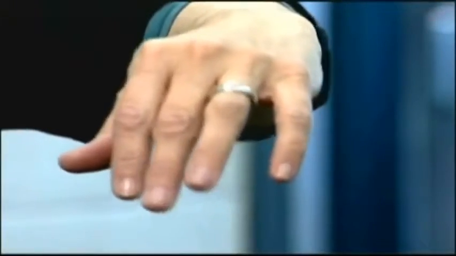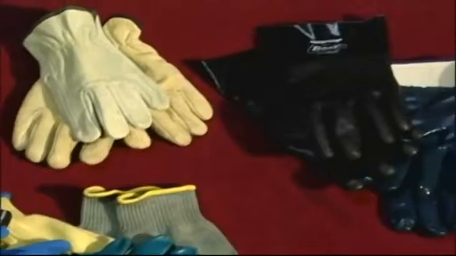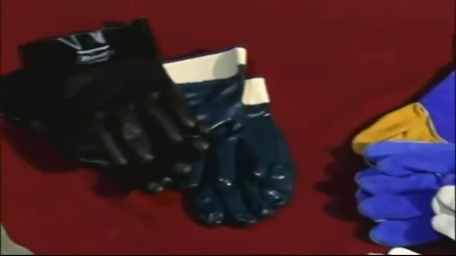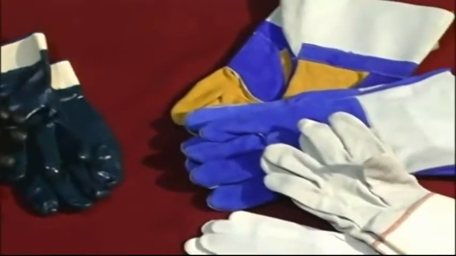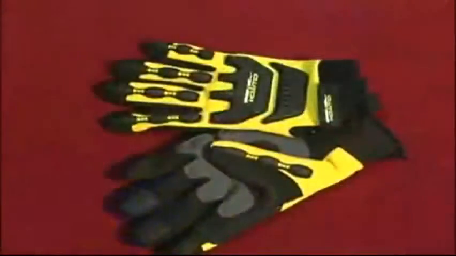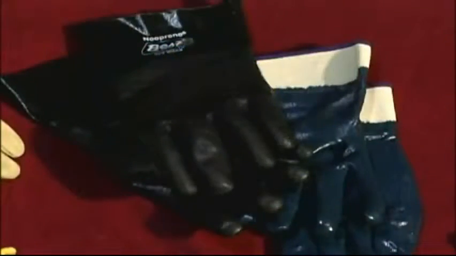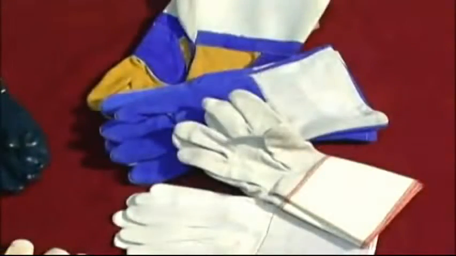For some tasks, it may be necessary to remove any hand jewelry, such as rings and/or bracelets. Make certain you are wearing the proper hand protection for the job task. If unsure, ask your supervisor. There are many specialty gloves available, such as pinch protection gloves. And remember, gloves come in many sizes for both men and women.